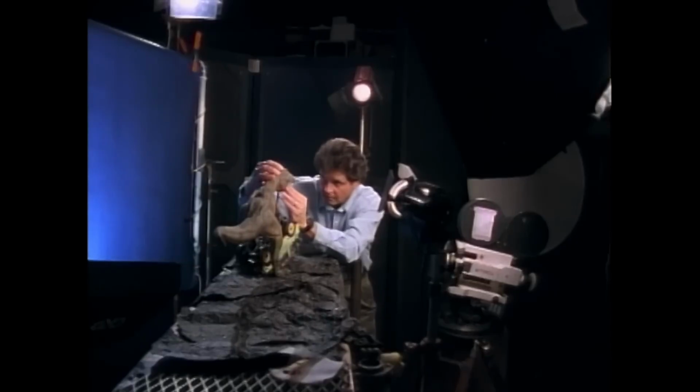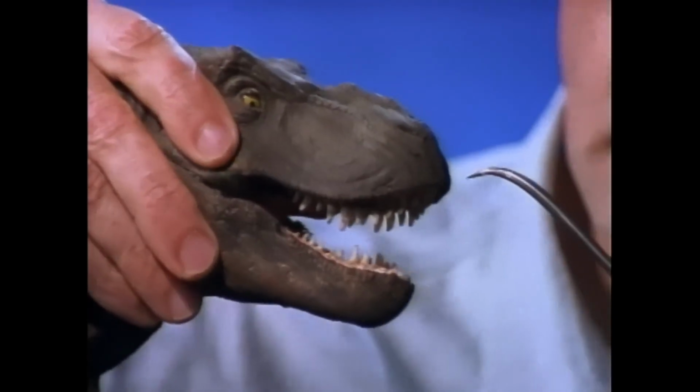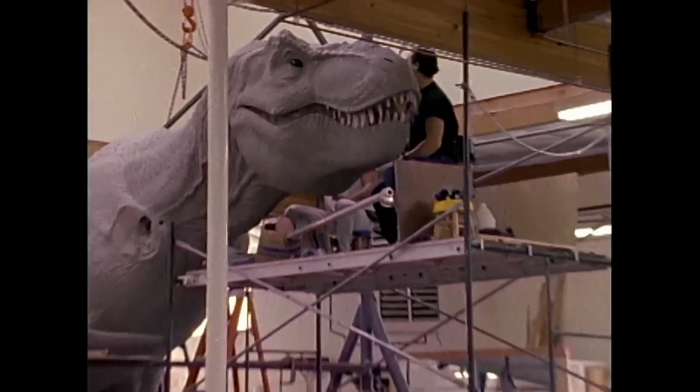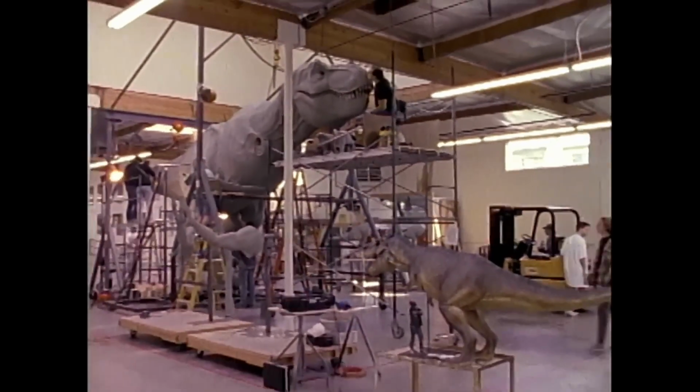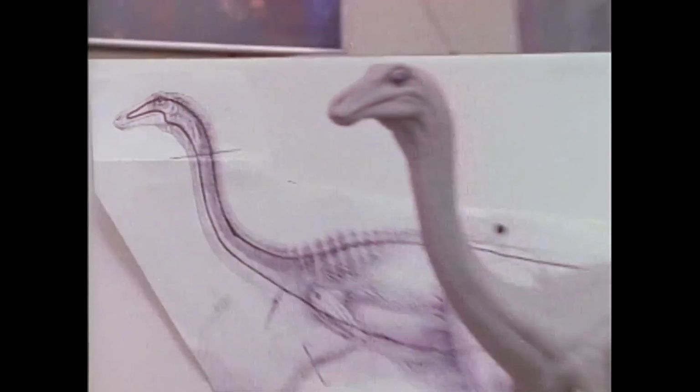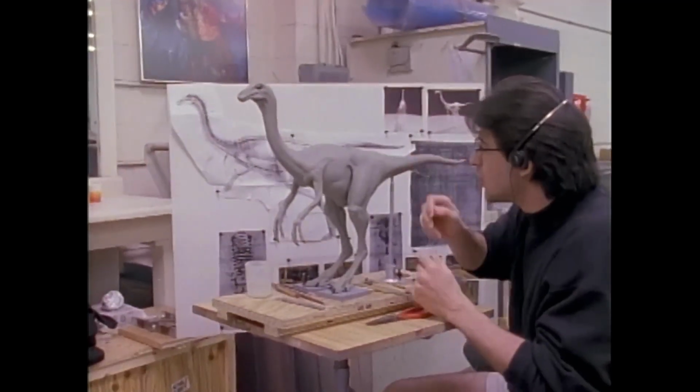Alright, so let's break down these six magical minutes that changed everything. We've got to talk about the effects, because what Spielberg and his team pulled off in 1993 is arguably one of the most important technical breakthroughs in the entire history of cinema.